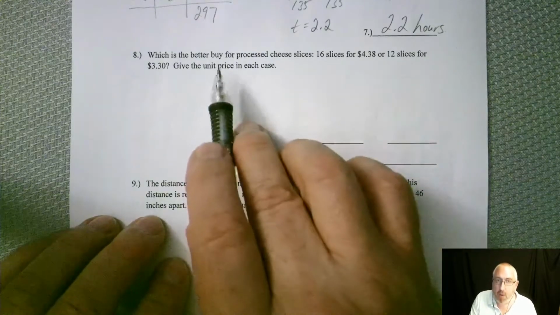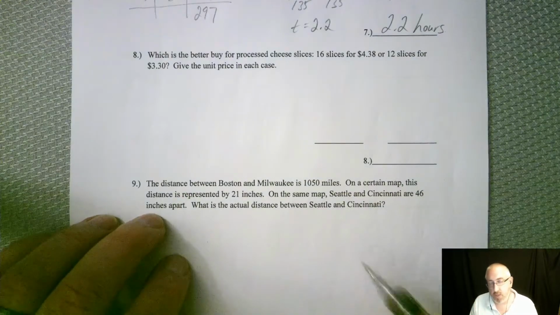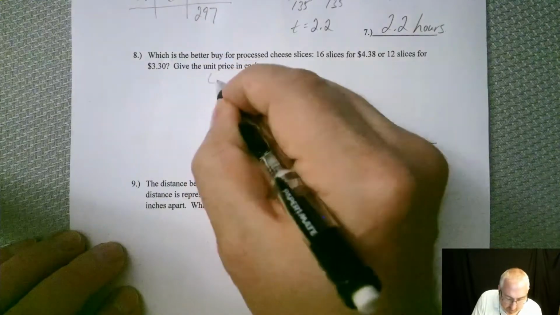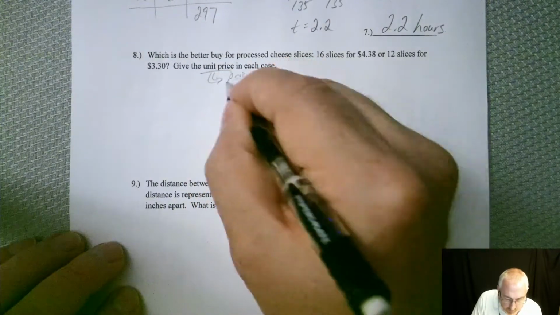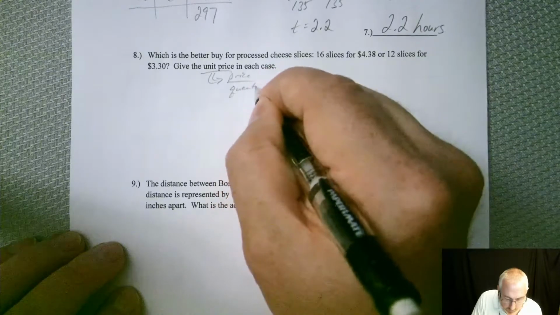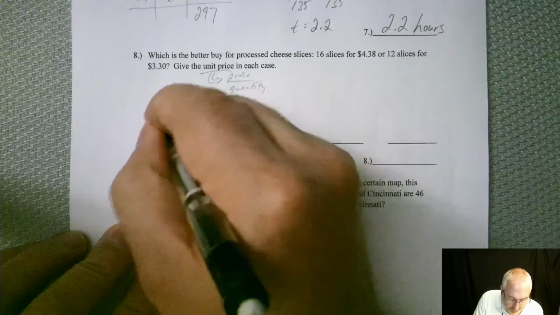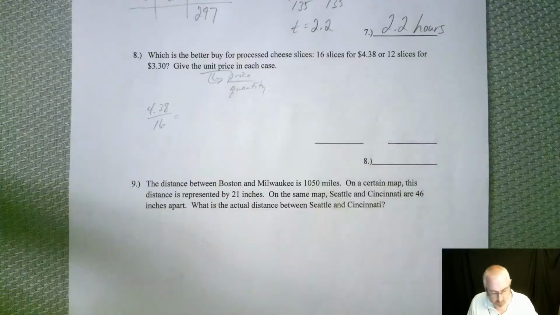So remember, how we found unit price was a special formula, not super special, but the biggest thing you have to remember is that it's always price over quantity. So price over quantity. So we got to put the 438 on top, divide that by 16, and let's see what we get.